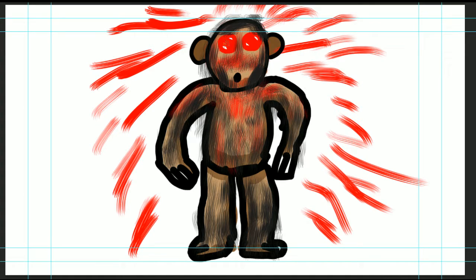Oh yeah, no whites. I'm going to scribble out the whites now. Oh yeah, that makes it creepier. Well, not really 10 times. It was a little bit creepier. Now, this is the amazing deadly monkey we were talking about.